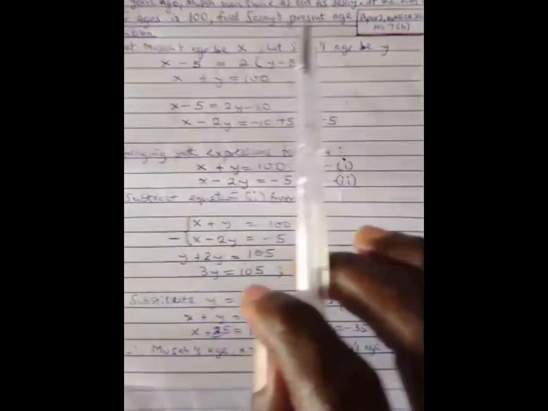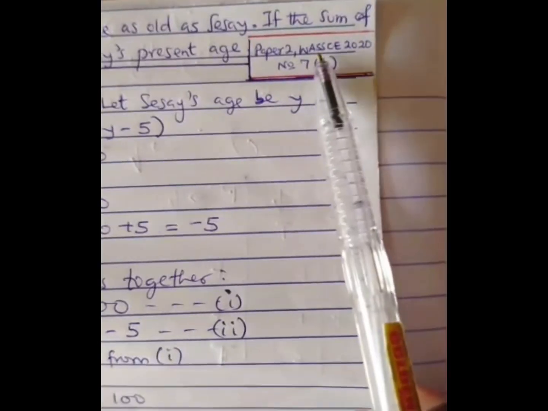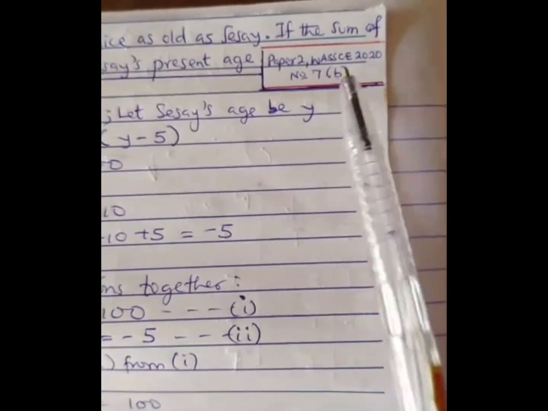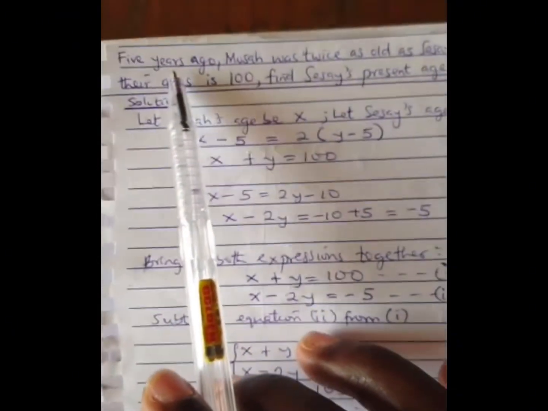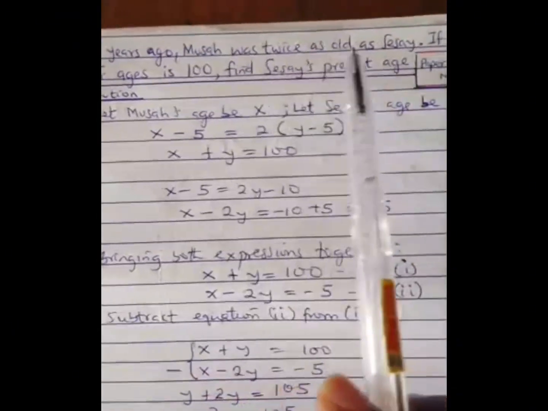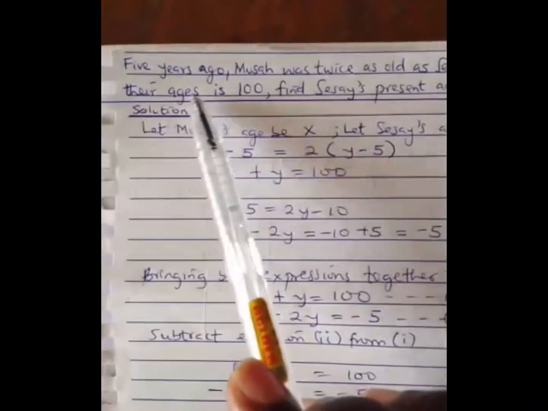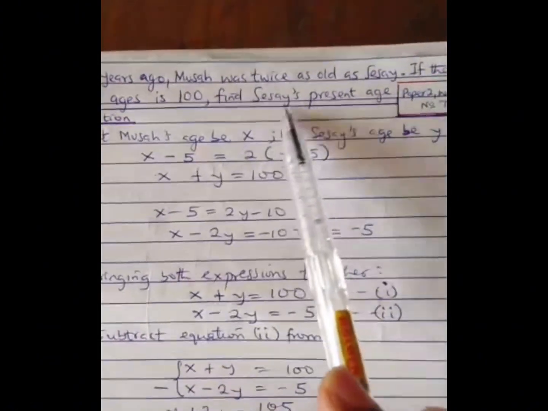So let's look at this question from the West African Senior School Certificate Examination of 2020. This is number 7B. It says, 5 years ago, Musa was twice as old as Sese. If the sum of their ages is 100, find Sese's present age. So this is a word problem.